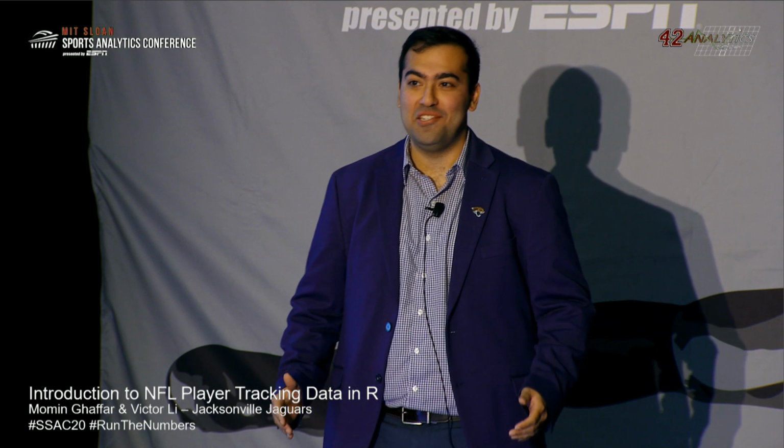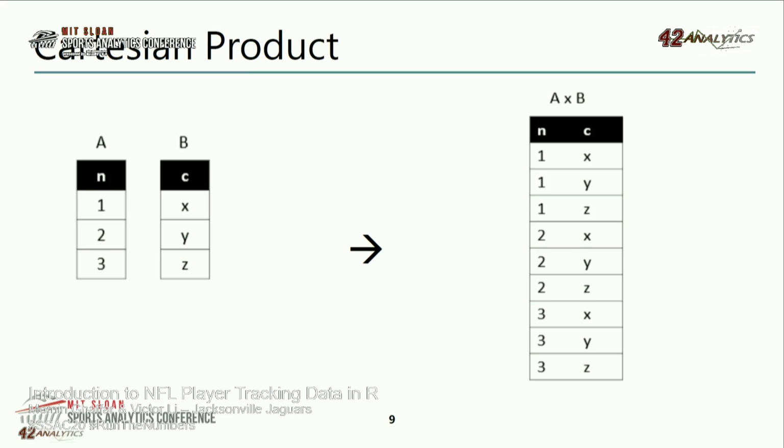And because this is an educational conference, we did want to introduce something that we thought was kind of fun. A Cartesian product is something that Victor is going to go into in more practical detail. But when you're joining data together and you're trying to get things like player distances, you're going to want to have a number of players that are related to a particular player that you want to study.